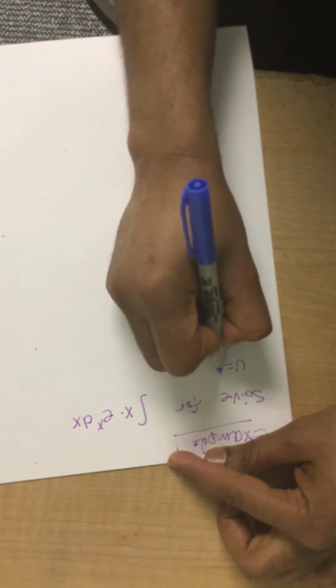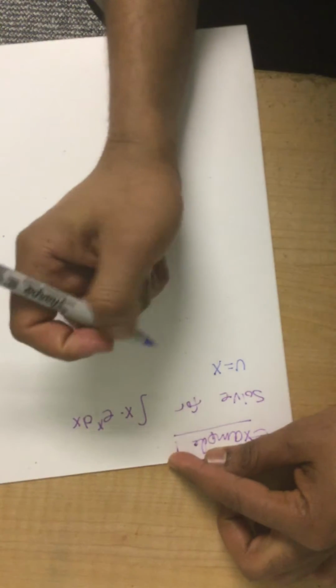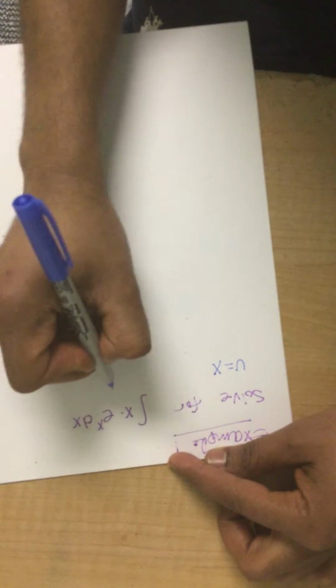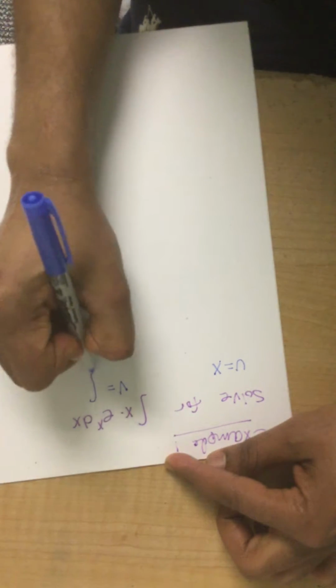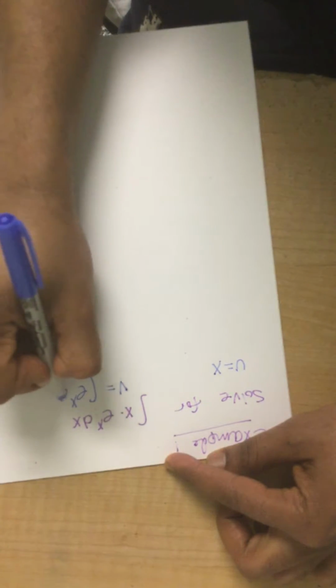Alright, I'll choose u to be x, and I'll choose v, which is equal to the integral of e^x dx.